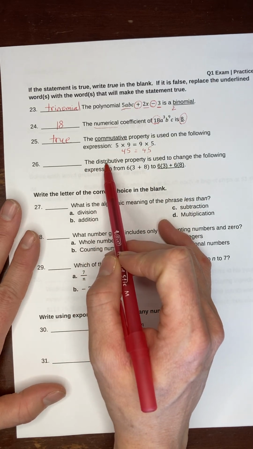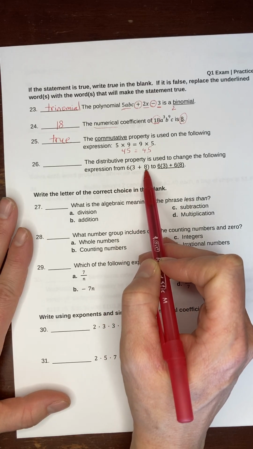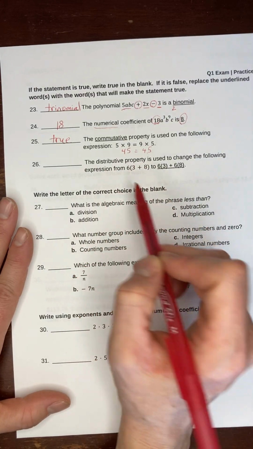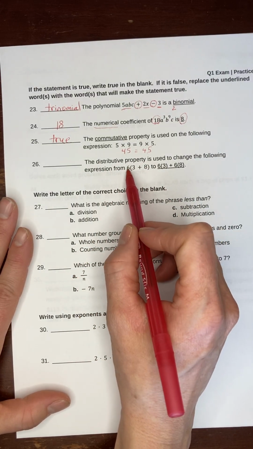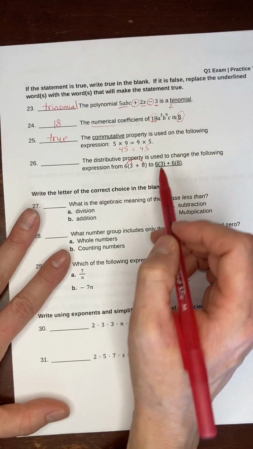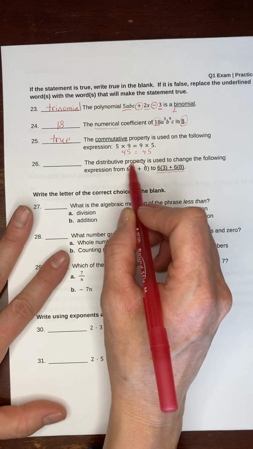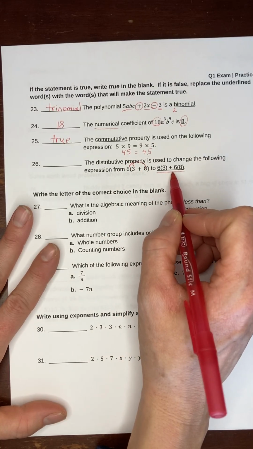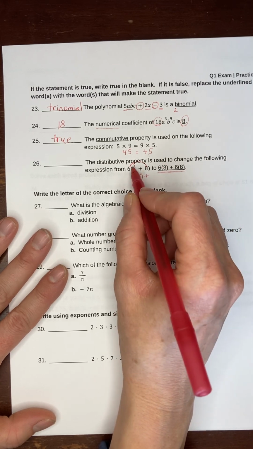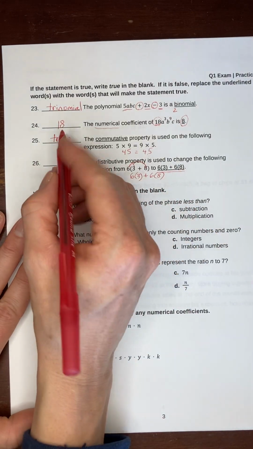Okay, the distributive property is used to change the following expression from 6 times 3 plus 8 to 6 times 3 plus 6 times 8. Well, the distributive property tells us that we can multiply a number on the outside of parentheses by every term inside, like this, 6 times 3 and 6 times 8, and we can add them together and get the same result. So you see here, this is what's underlined. This is what we're correcting. So if we distribute and use the distributive property, is this what we get? So let's look. 6 times 3 plus 6 times 8. Yes, it is. That's exactly what's written up here. So this is true.